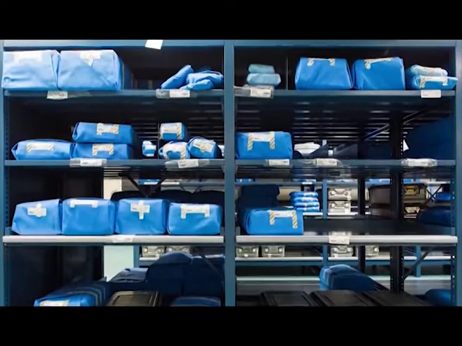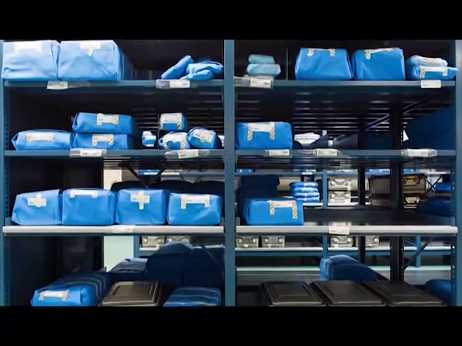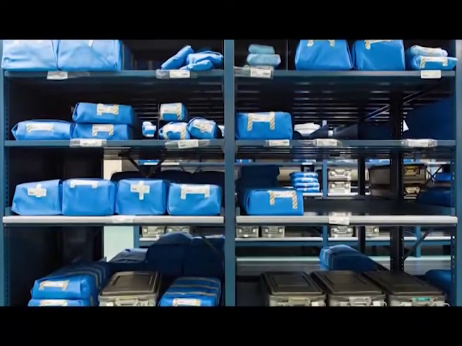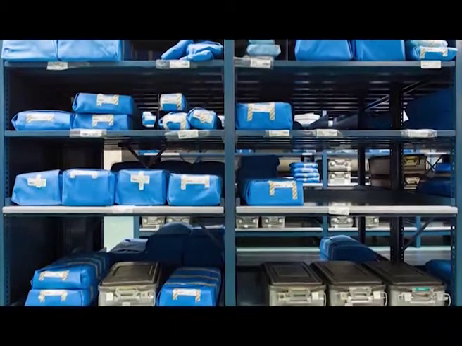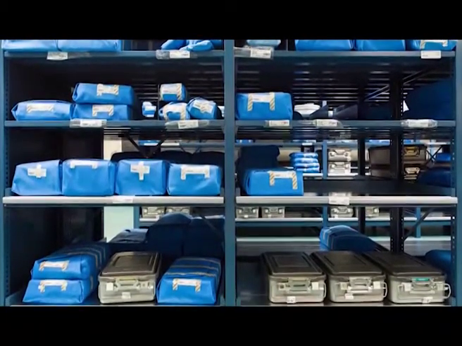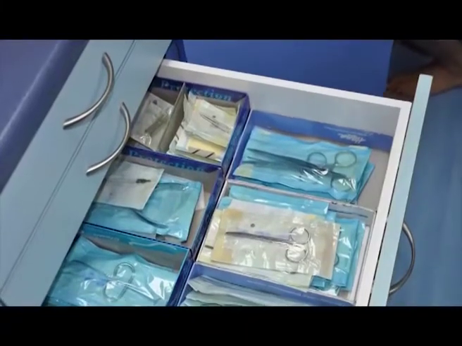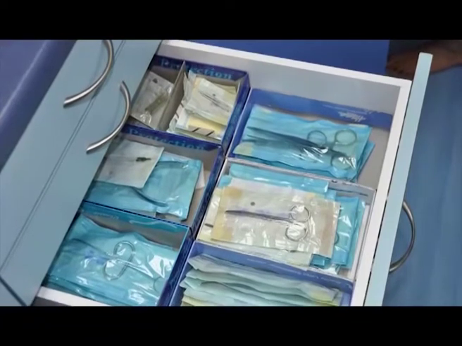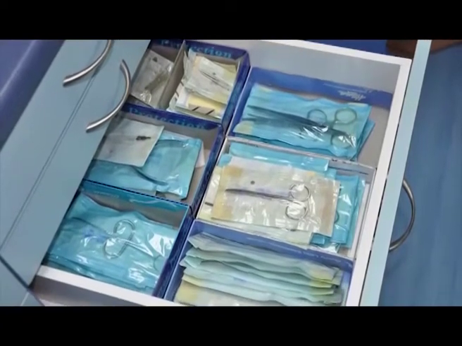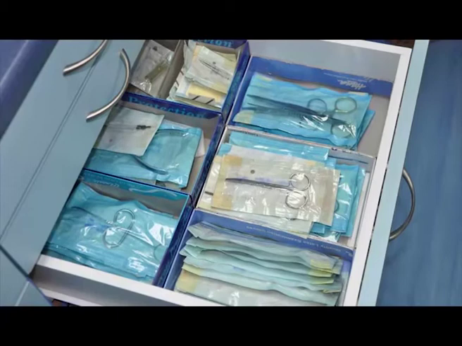For factory sterilized goods, the packaging must also carry information such as size, model, manufacturer, date of manufacture and expiry date. Instruments and other items that are prepared for sterilization must be packaged so that their sterility can be maintained to the point of use.